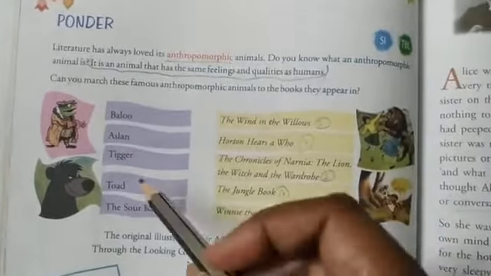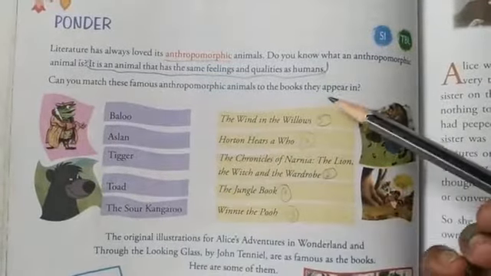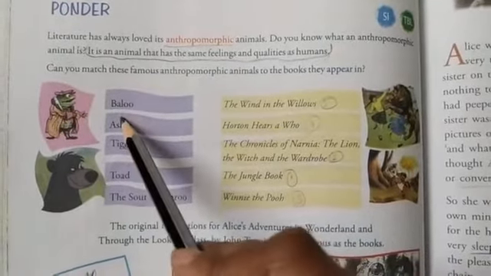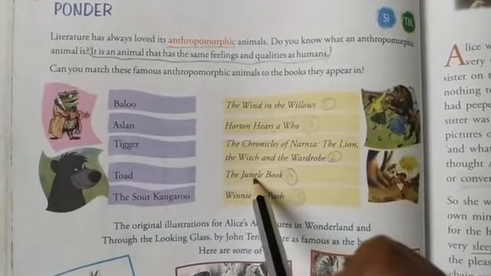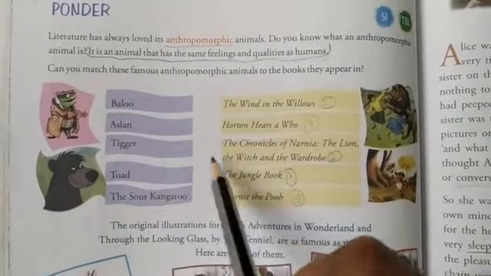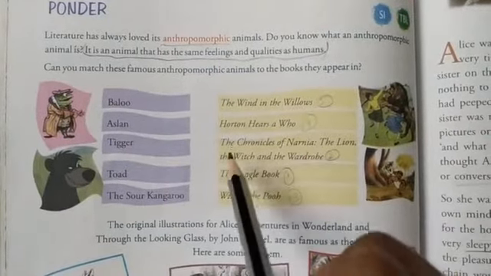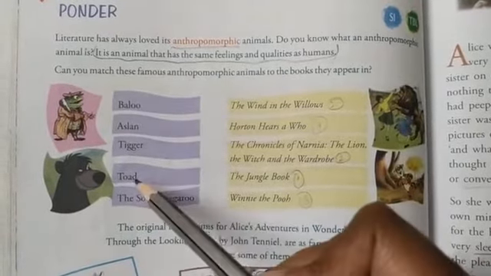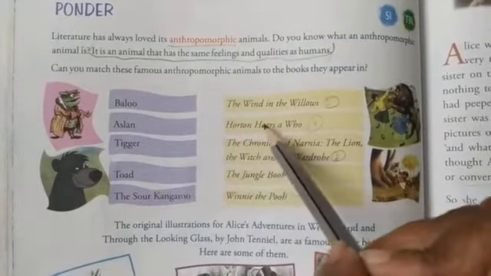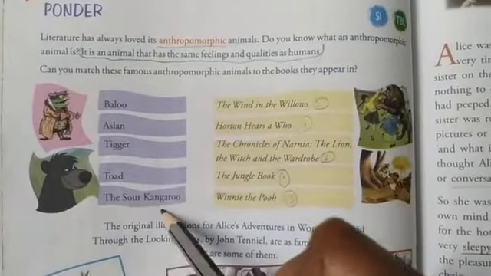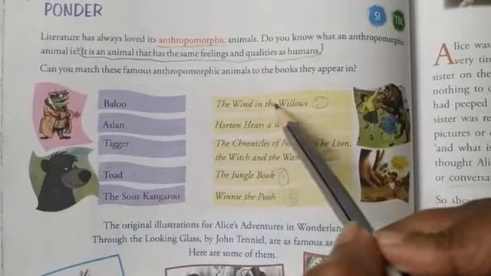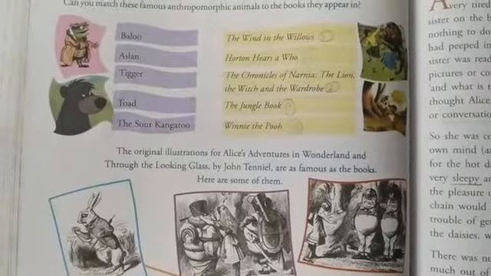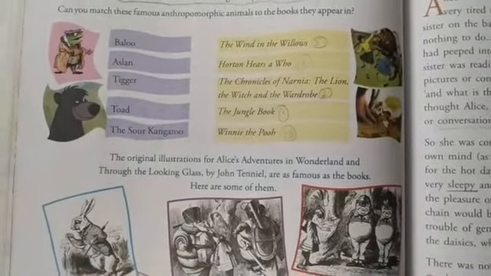Okay, here are some characters given, and we have to say which story or book they belong to. So let us discuss quickly. Balu is from the book The Jungle Book. Aslan is from the Chronicles of Narnia, The Lion, the Witch and the Wardrobe. Tigger is from Winnie the Pooh. Toad is from Horton Hears a Who. The sour kangaroo is from The Wind in the Willows. So this was the matching of different characters from different books.